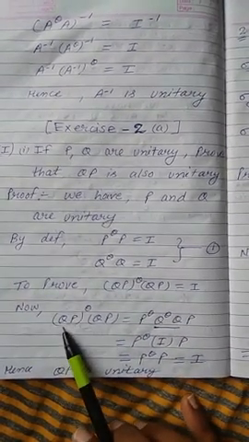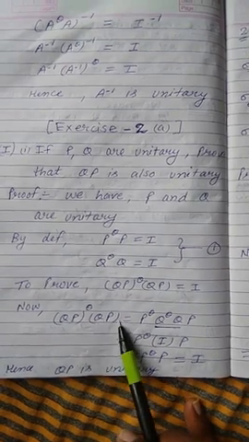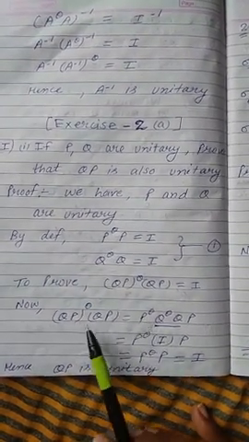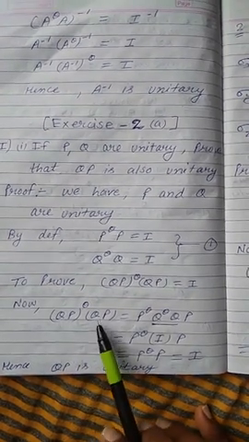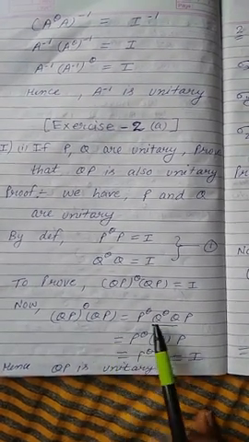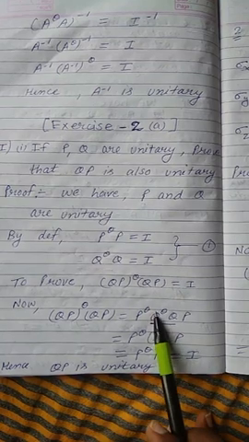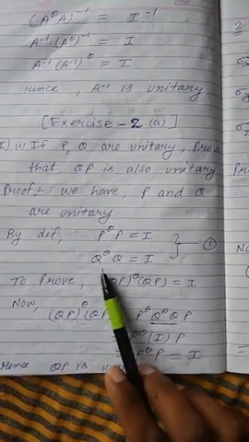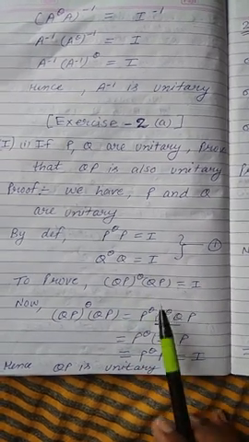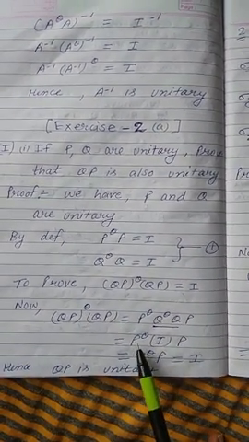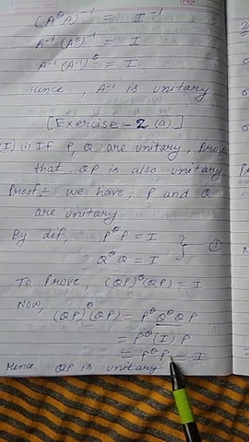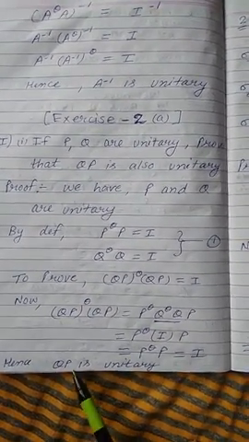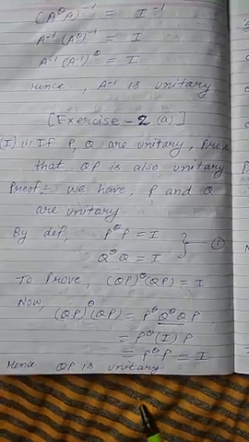Now we take (QP) theta into QP, which is equal to P theta Q theta Q into P. We combine Q theta into Q, and from 1, Q theta into Q is equal to I. We get P theta into P. From 1, P theta into P is equal to I, hence QP is a unitary matrix.